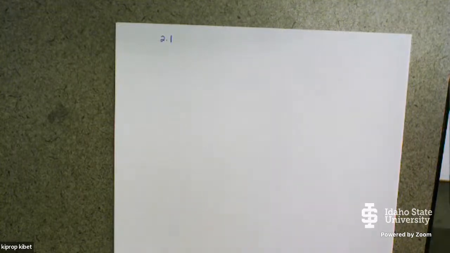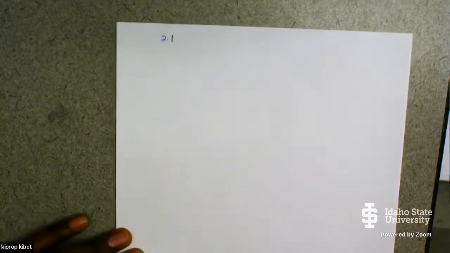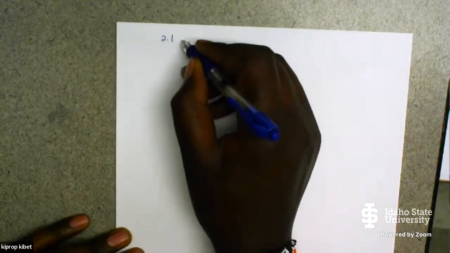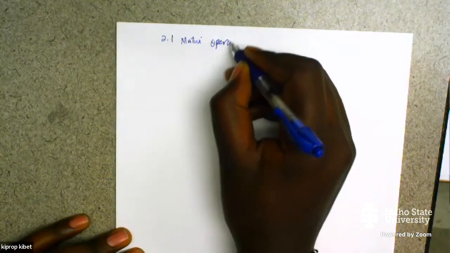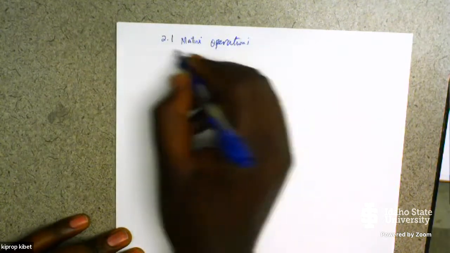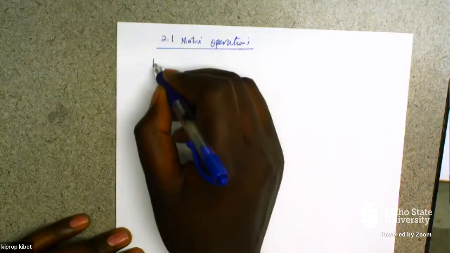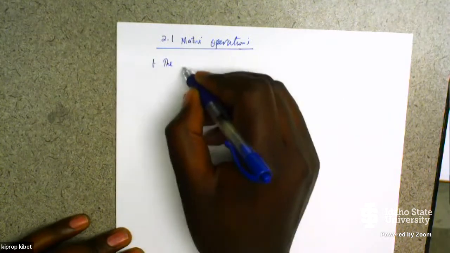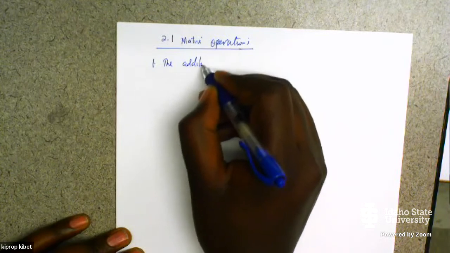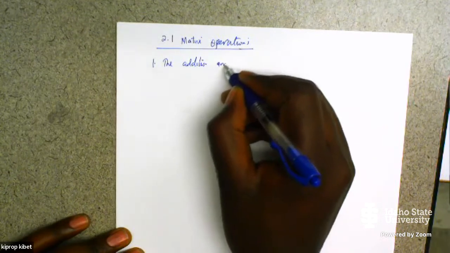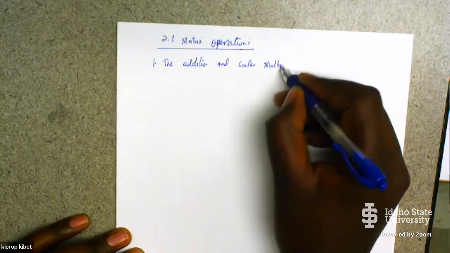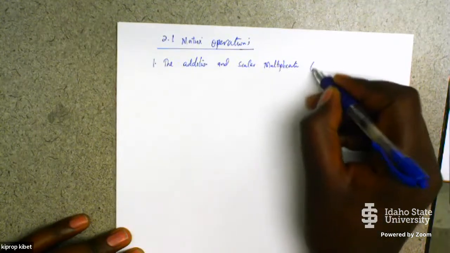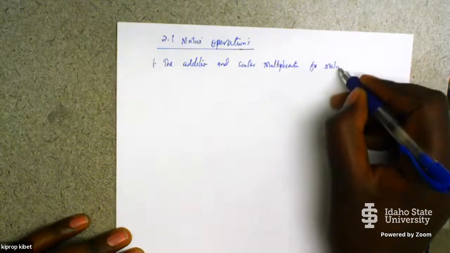Cool. So chapter 2. So 2.1, we have the matrix operations. And we will start from the first one, which is the addition and scalar multiplication for matrices.